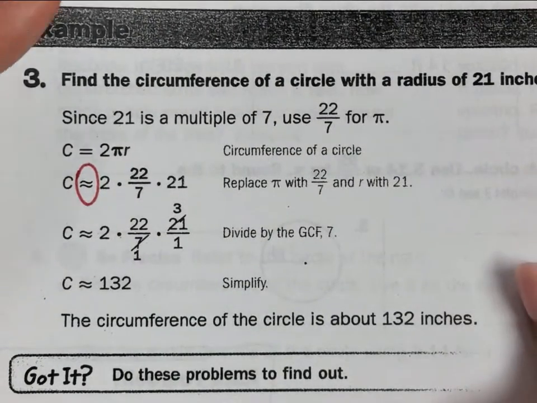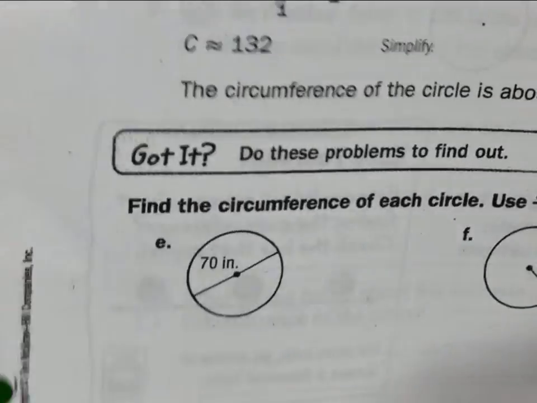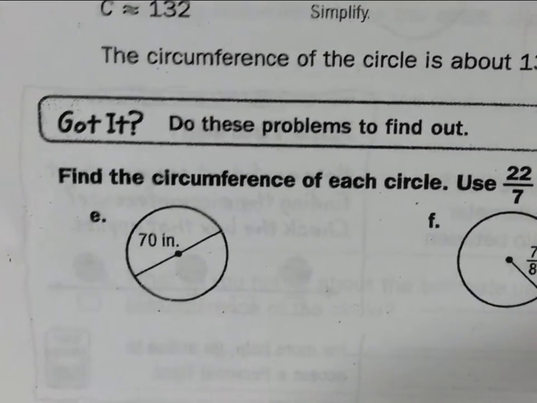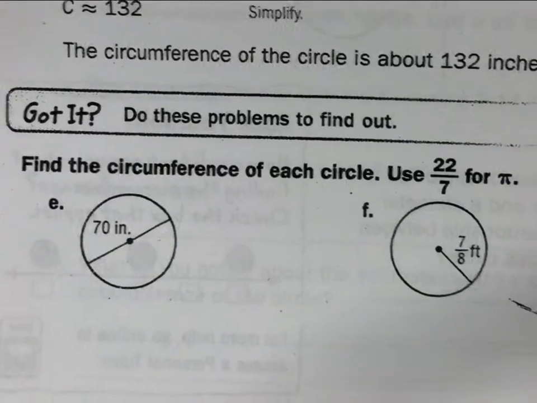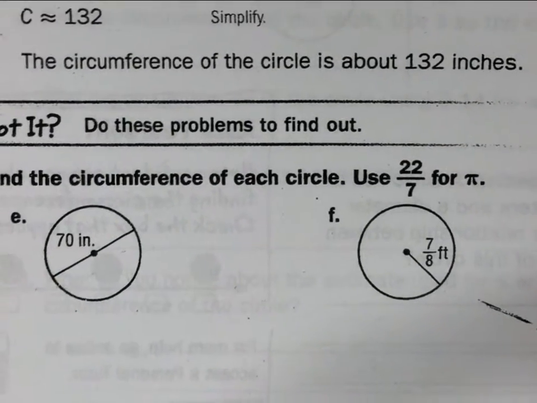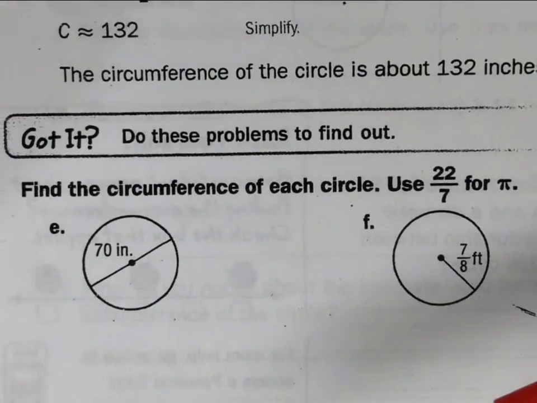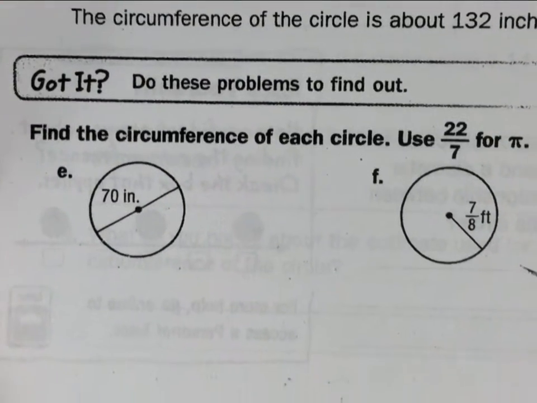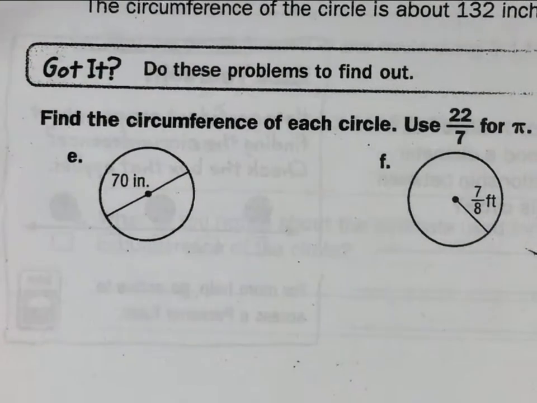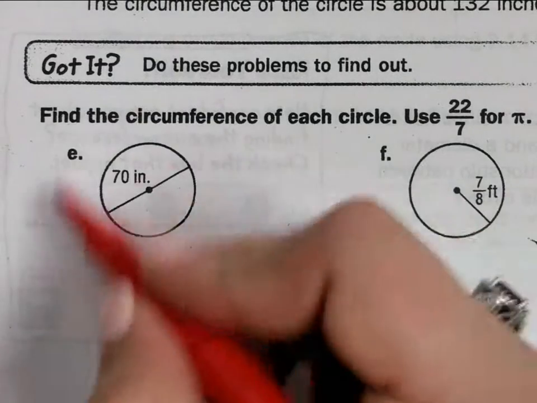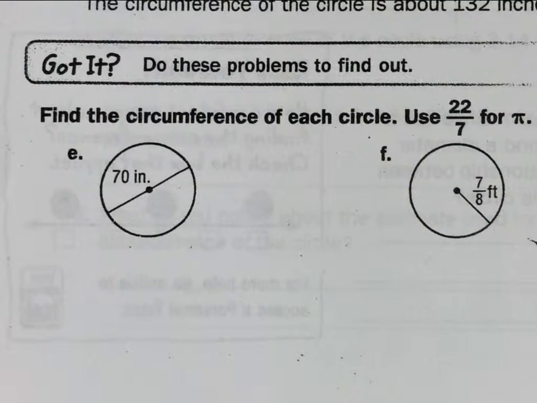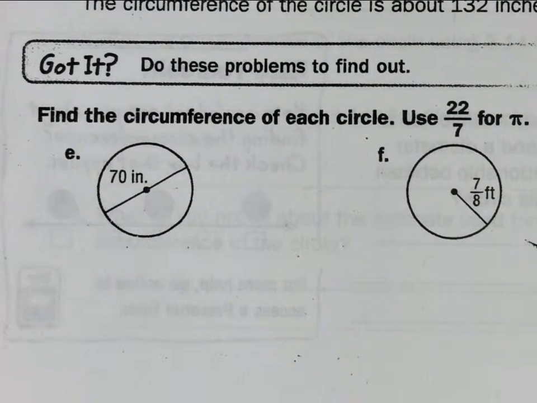Okay, so let's look at problem E. Find the circumference of each circle and use 22 over 7 for pi. So in this case, I have to use that fraction. Looking at that circle, what do I know about it? What information am I given? Ella? The diameter, right?